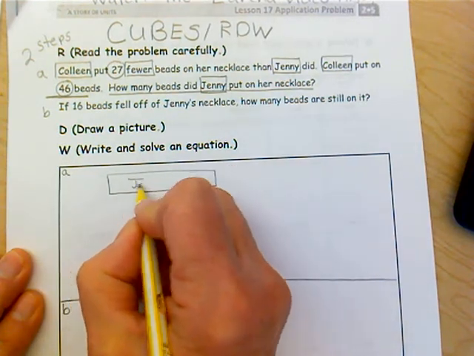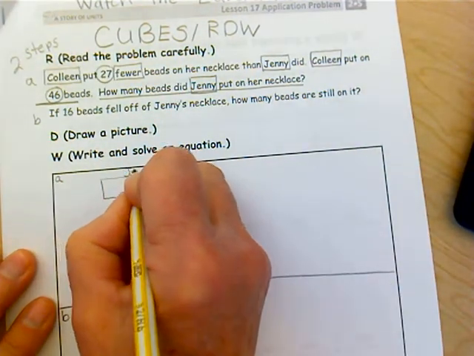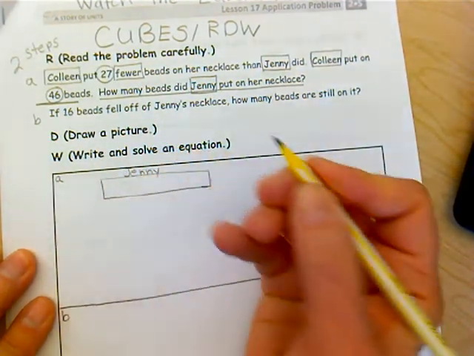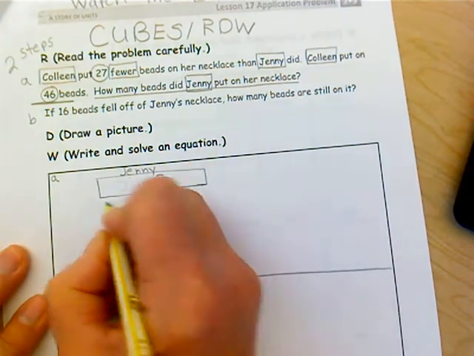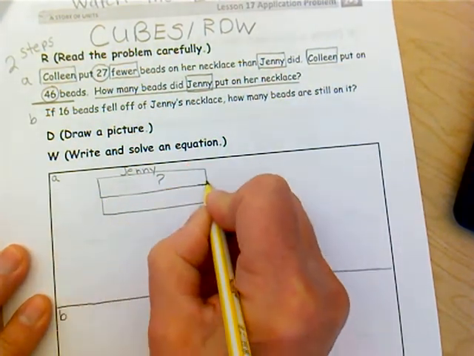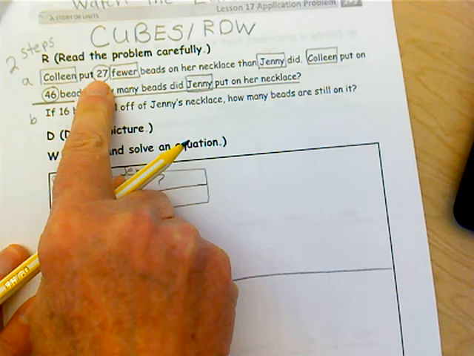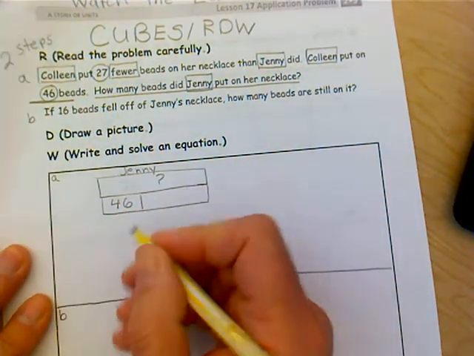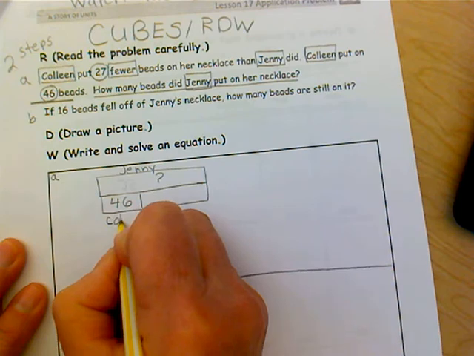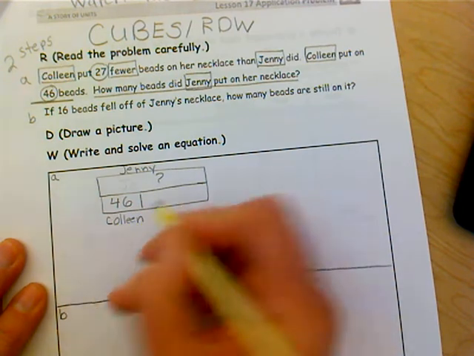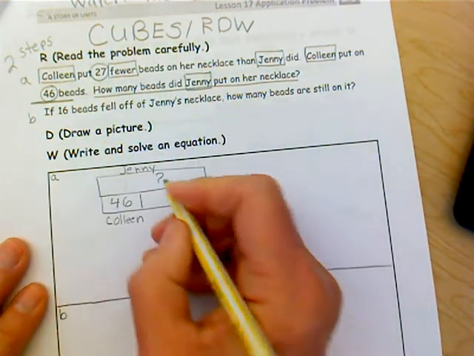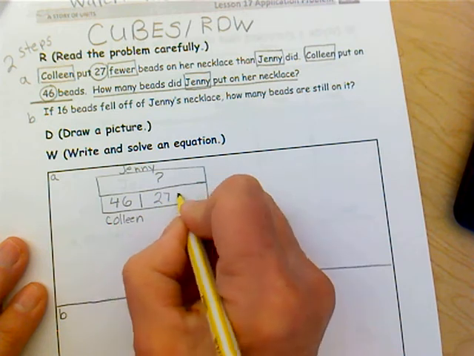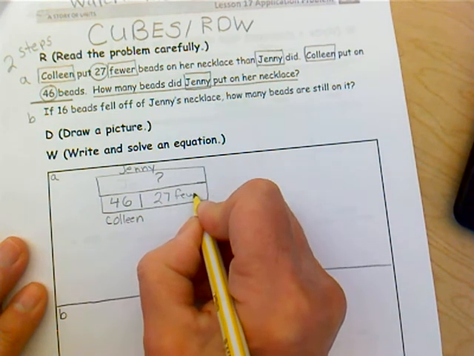I'm going to try to find out how many beads Jenny had, because she's going to definitely have more than Colleen. And I do know how many Colleen had because it told me that Colleen put 46 beads on her necklace. This is Colleen. And I was also told that she had 27 fewer than Jenny.